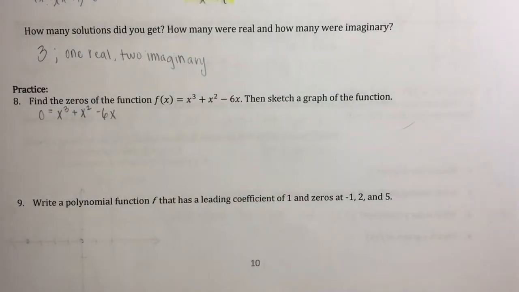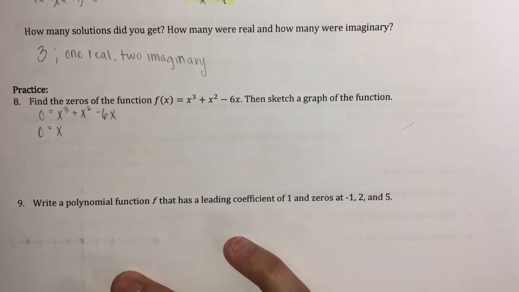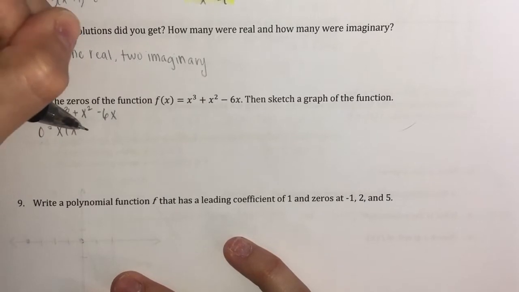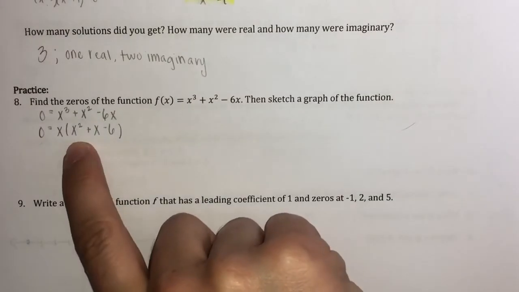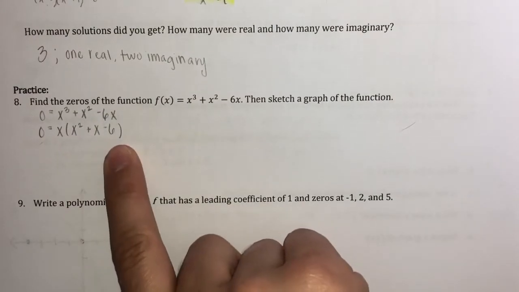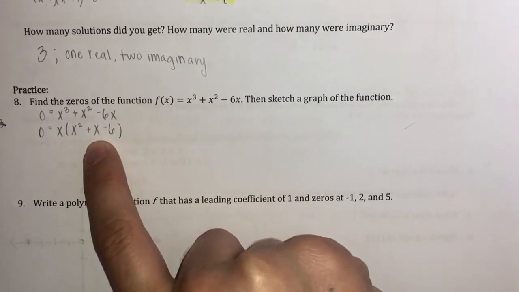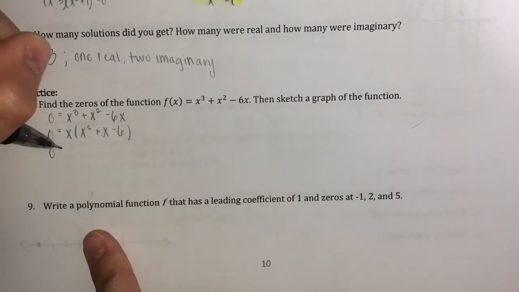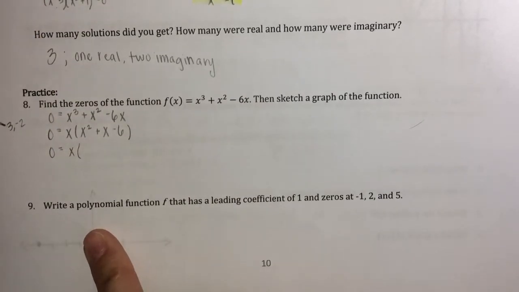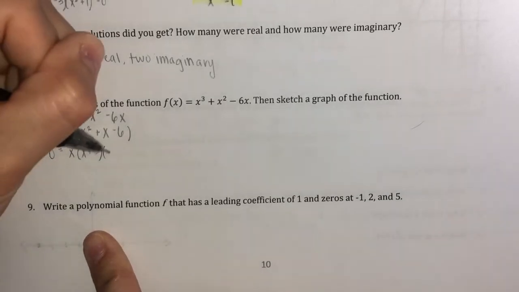And if I want to solve, I can factor it, but the first thing I have to do is check for greatest common factor. So I'm going to pull out an x, and then that leaves me with x squared plus x minus 6. And then because my coefficient of x squared is 1, I'm just looking for factors of negative 6 that add up to 1, since the coefficient of x is 1. So that would be 3 and negative 2. So 0 equals x, and then this factors into x plus 3 times x minus 2.